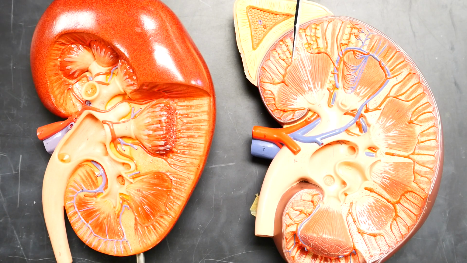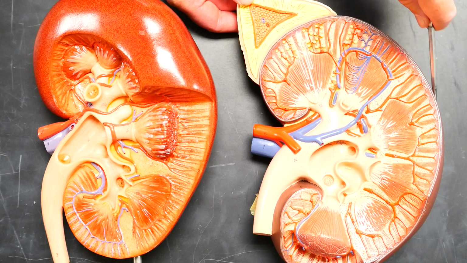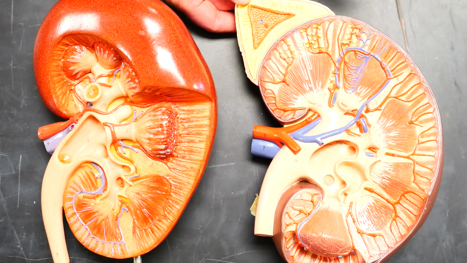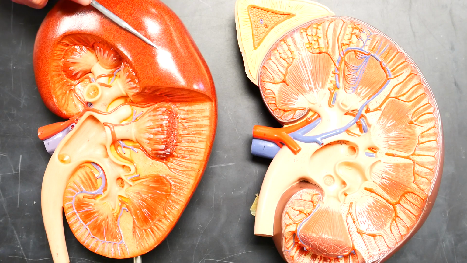And one thing that I have found in the past that students get confused is this structure right here. And over here, you know this is the renal capsule or the fibrous capsule surrounding the outside of the kidney. But on this model, the fibrous capsule also comes up and over the top. So all of this structure right here is the fibrous capsule.